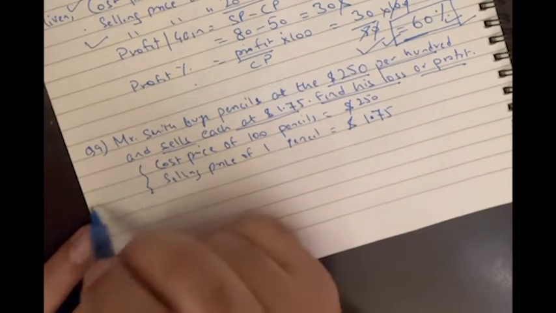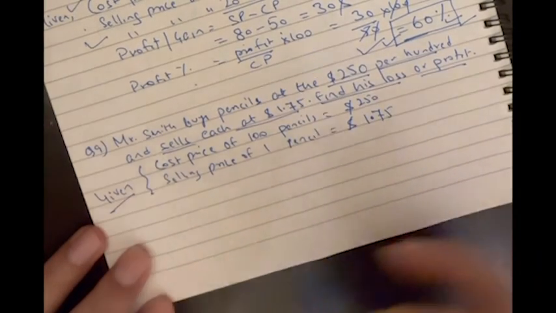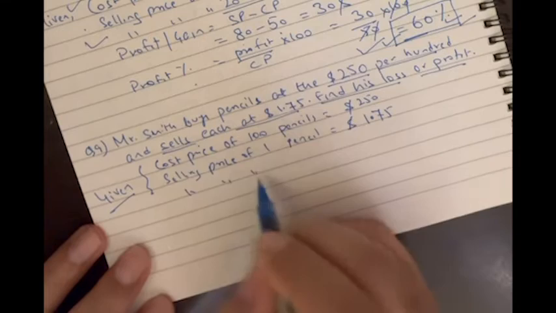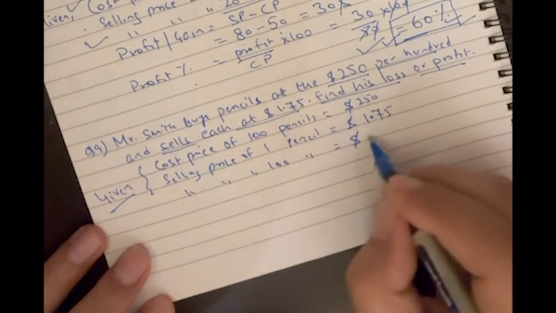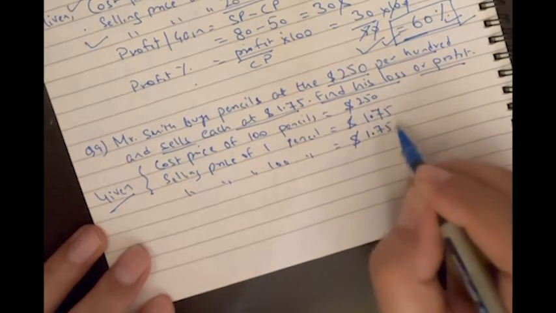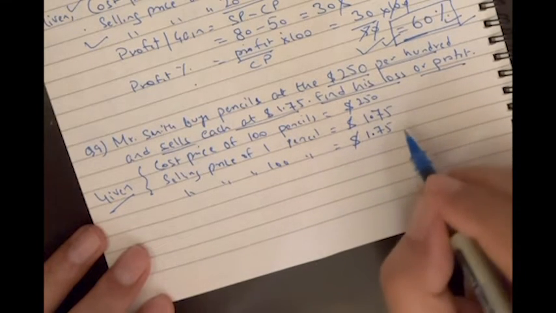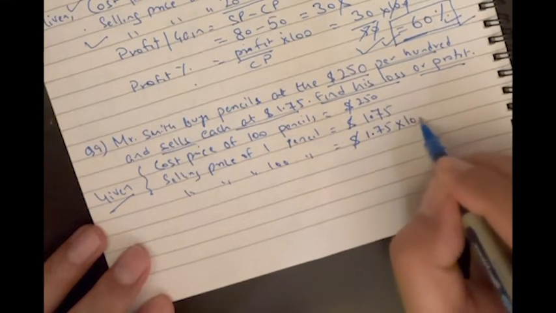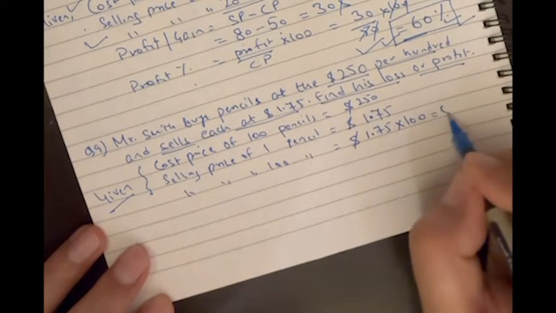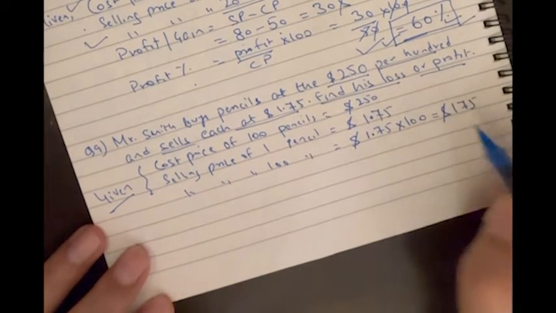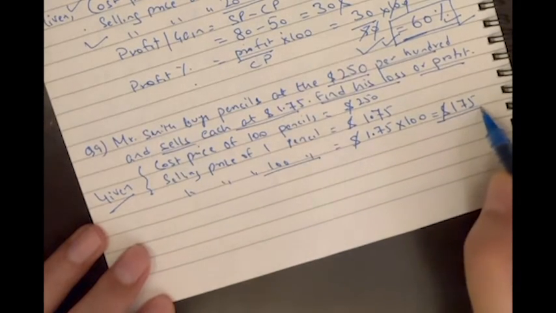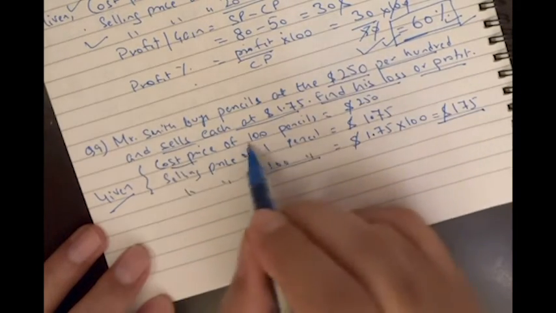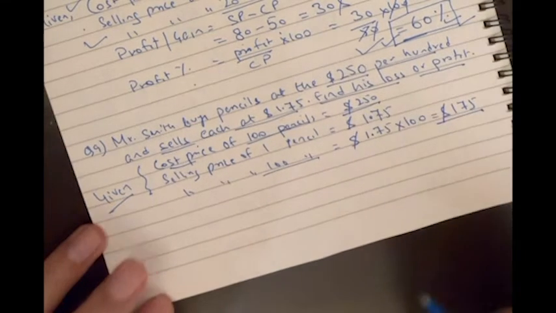All this is given in the question. Selling price of 100 pencils is equal to $1.75, the selling price of one pencil, multiplied by 100. This will be $175. So now we know the selling price of 100 pencils, which is $175, and we know the cost price of 100 pencils, which is $250.